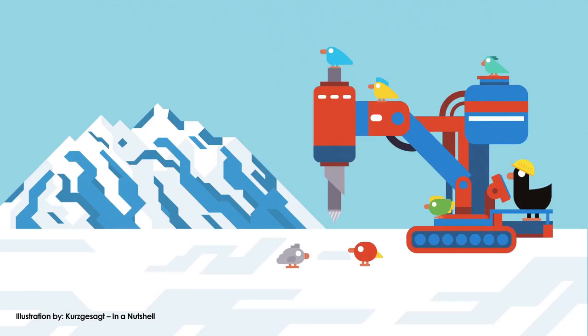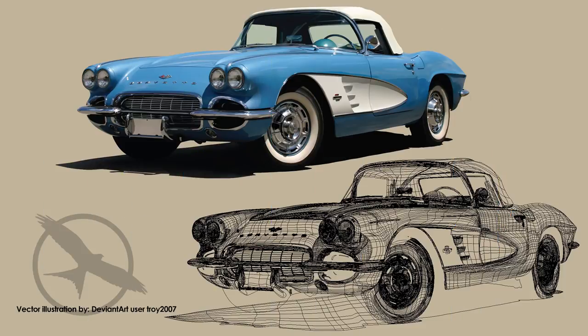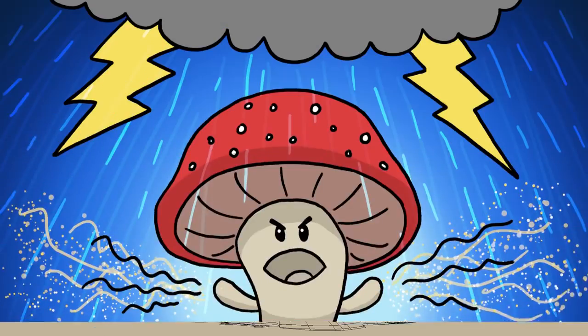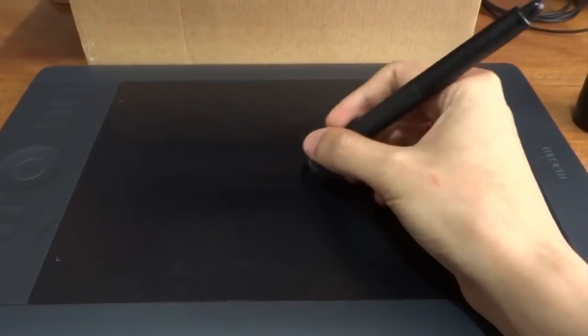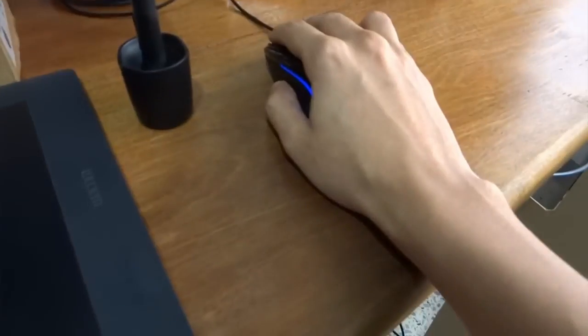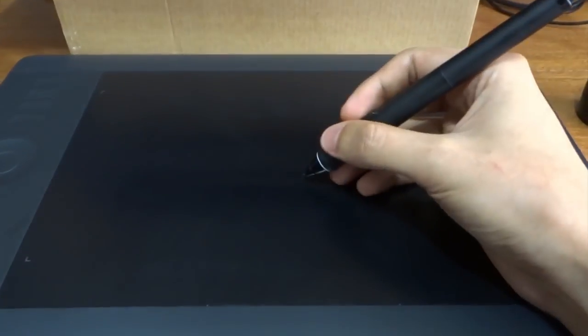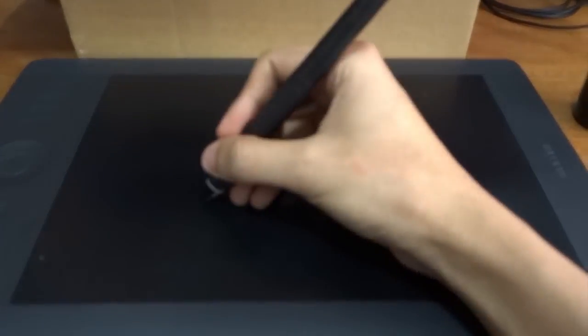Vector drawing in general has a clean, flat, minimalistic look. And while you could certainly make paintings with vectors, it's not going to be an efficient process, because vectors are not meant for complex gradients, textures, or realism, and because digital painting requires a graphics tablet. You can still paint with a mouse, but using a graphics tablet is faster and more comfortable.